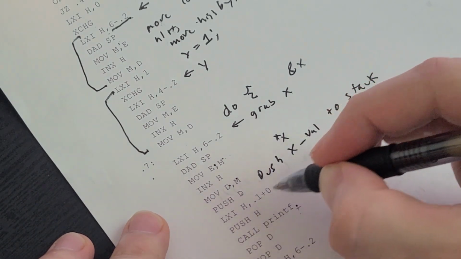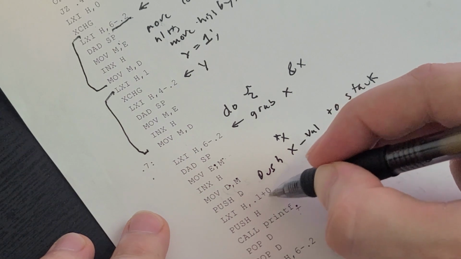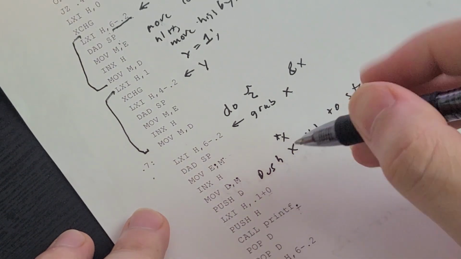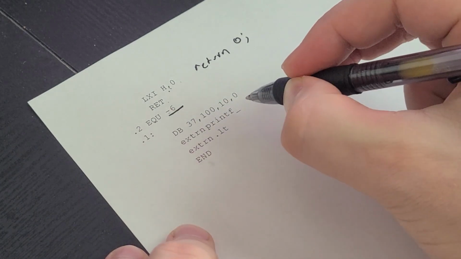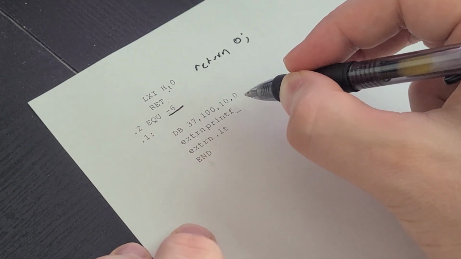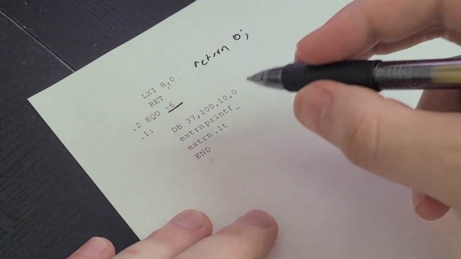Then LXI H 0.1 plus 0. Now, I'm not really sure what this 0.0 is. This might just be a default offset somewhere in the library. Now, what is 0.1? Well, if you look here, this is 0.1 DB 37, 110, 0. And you must be thinking, well, what is this random code?